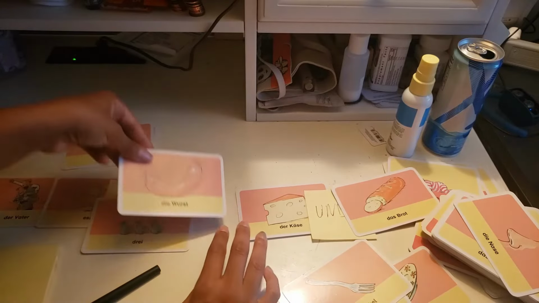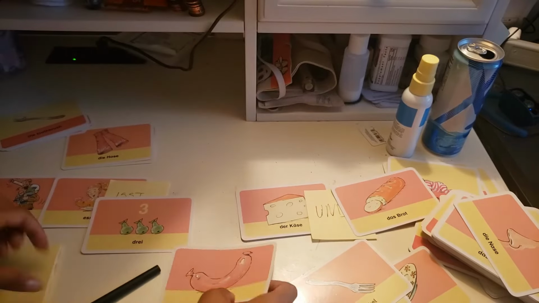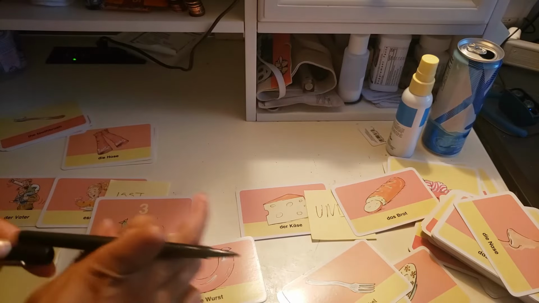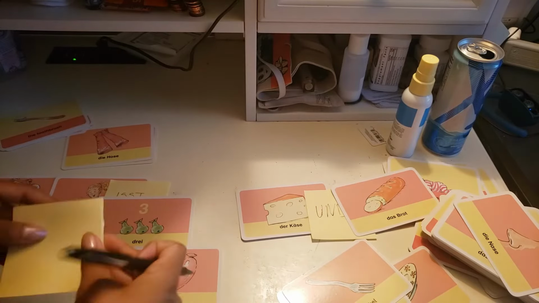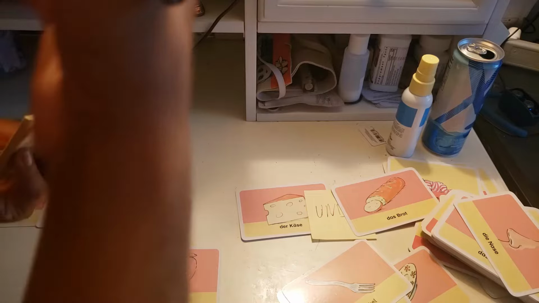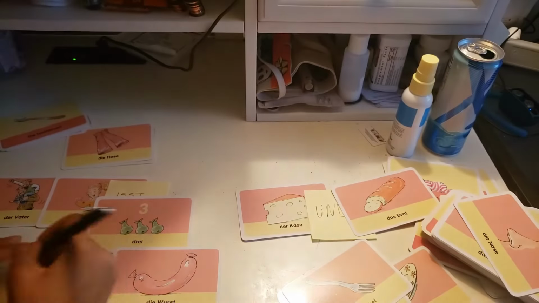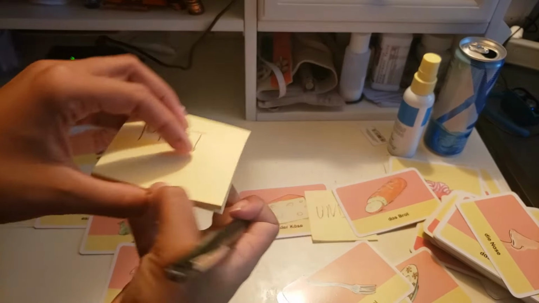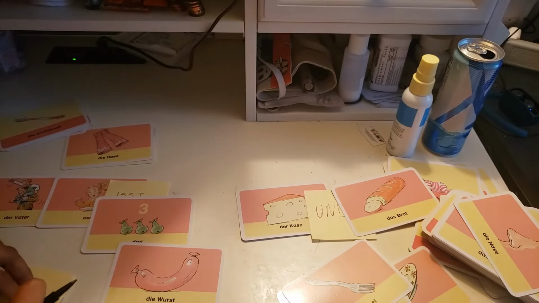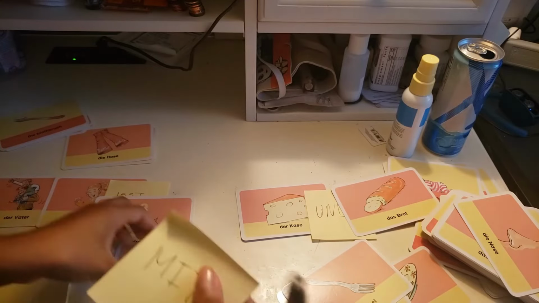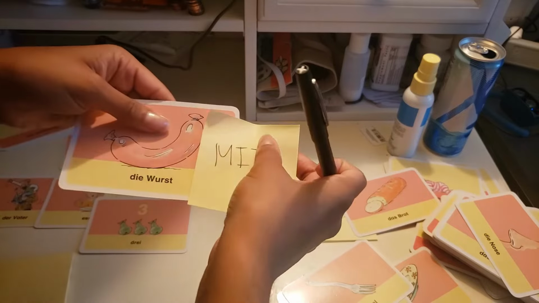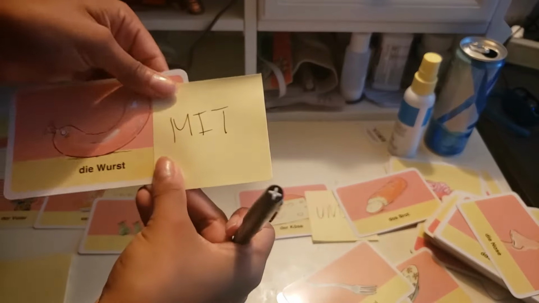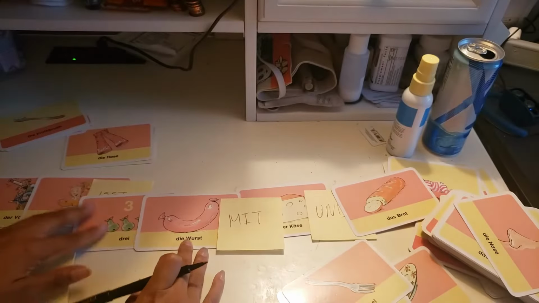Or you can also add even to Wurst, whichever basically that is in plural, and then you can also even add, like to say, a preposition or so. Let's say I'm going to put mit, because that means with. So you're eating 3 sausages with bread and cheese, or cheese and bread. So I add that there, and that's basically how I use that.